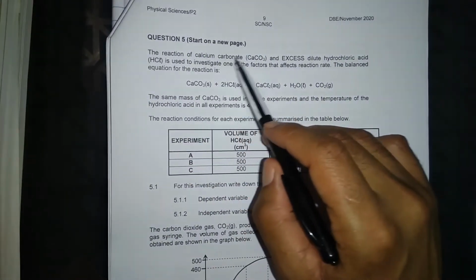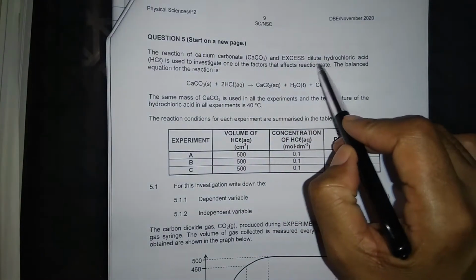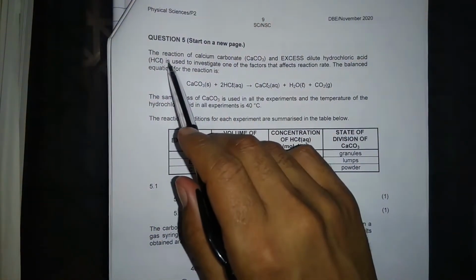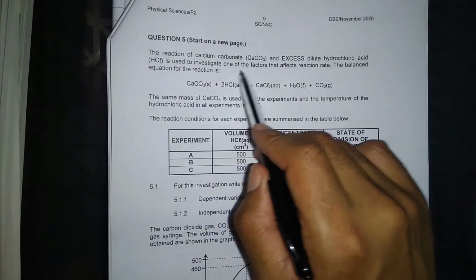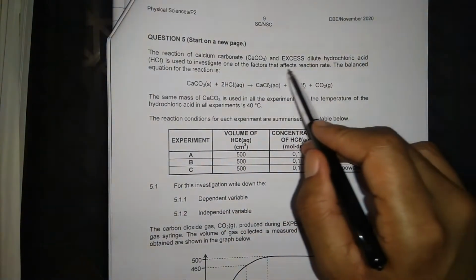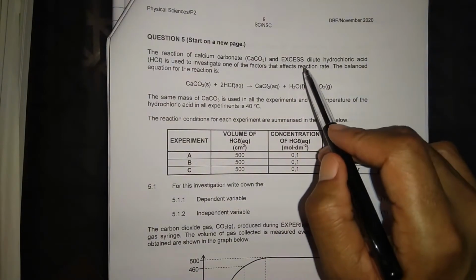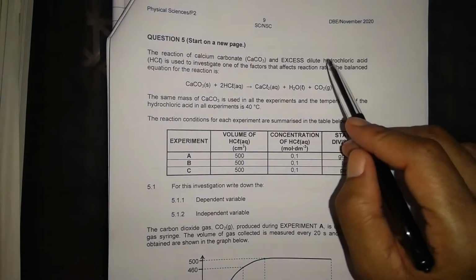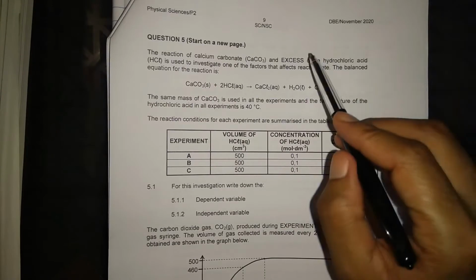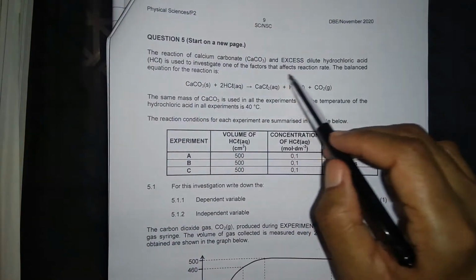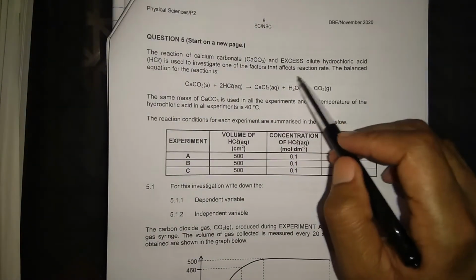The reaction of calcium carbonate and excess dilute hydrochloric acid is used to investigate one of the factors that affects reaction rate. So, sithatha two substances, siyazi-reactisa, we want to investigate the factors that affect what? Reaction rate.